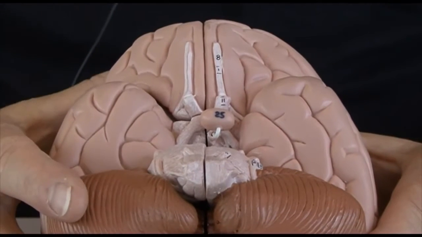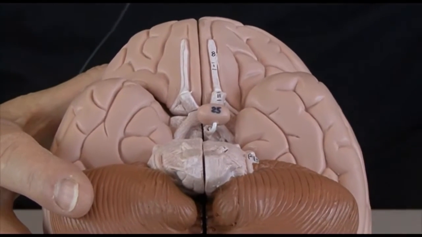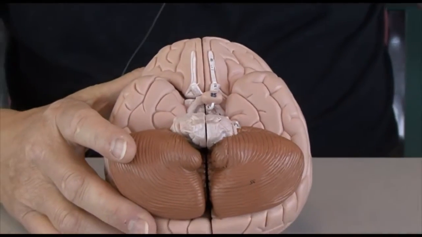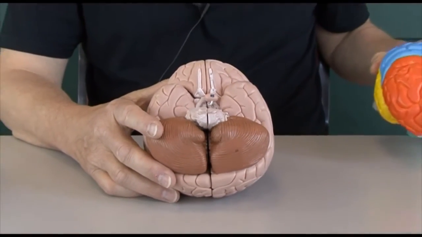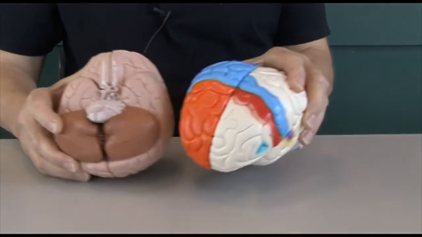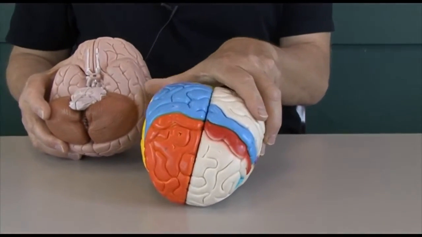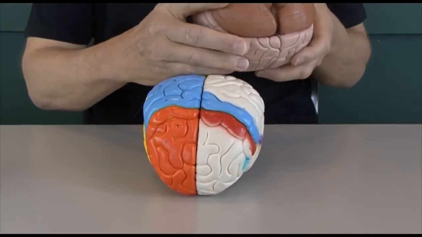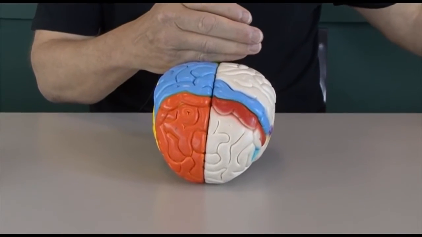And it's actually helpful if we look at the different lobes of the brain now. And I want to do this with the aid of this model which gives us some colours. Here we see the same brain, but this time with some nice colours in it.